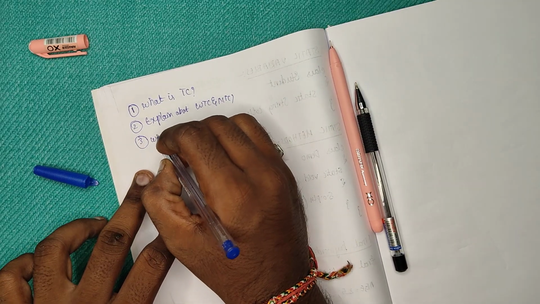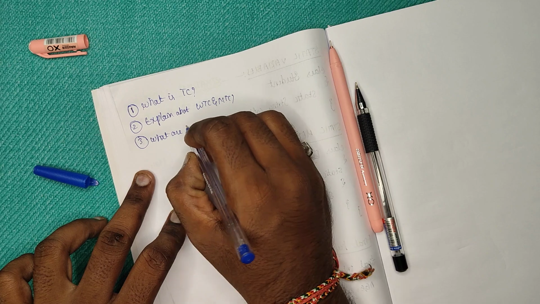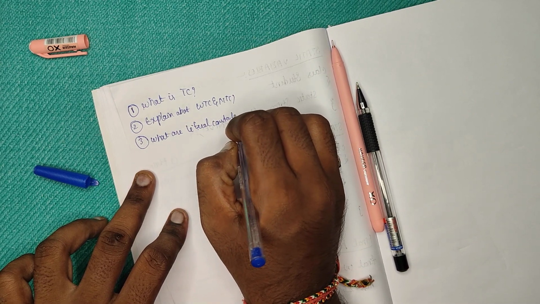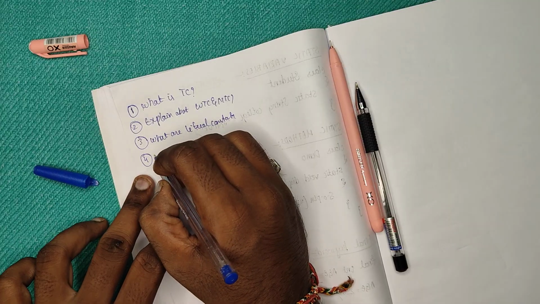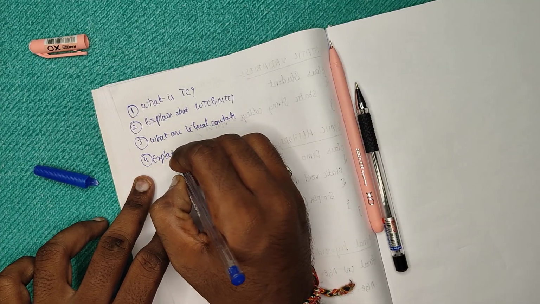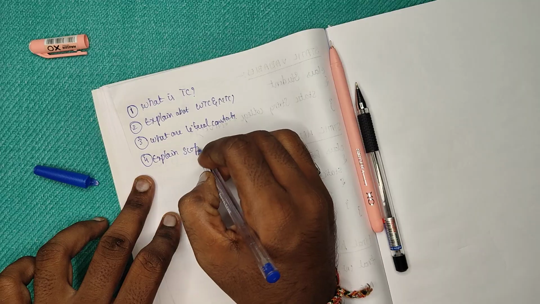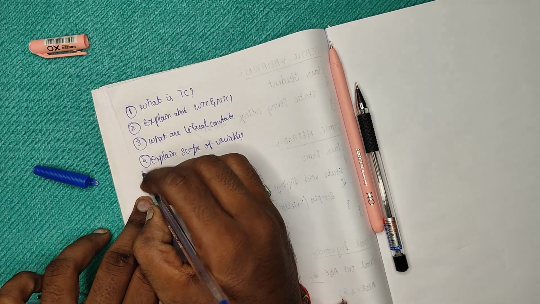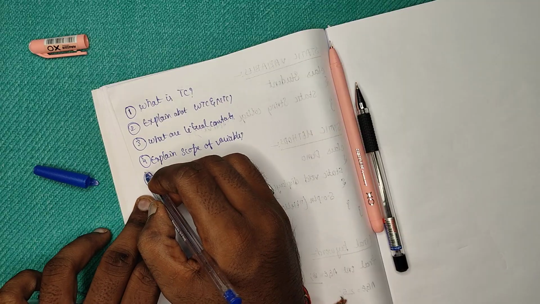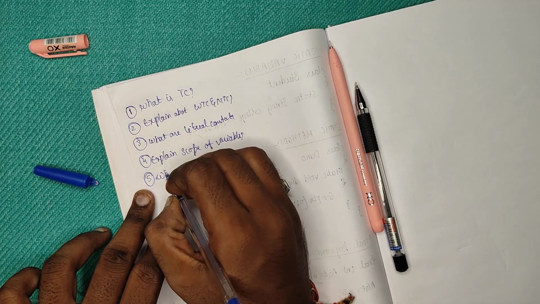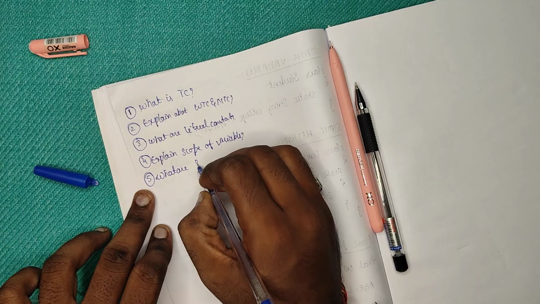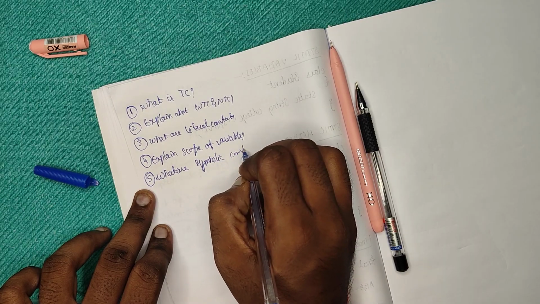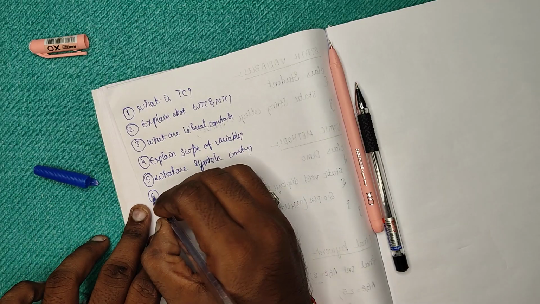What are literal constants? Explain scope of variables. What are symbolic constants?